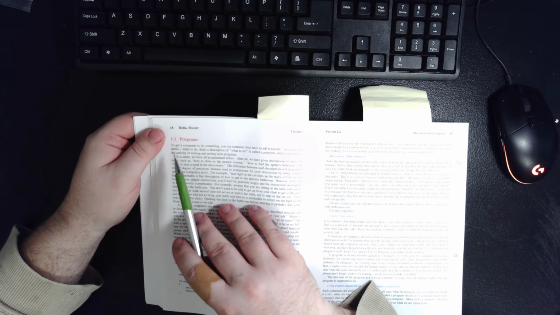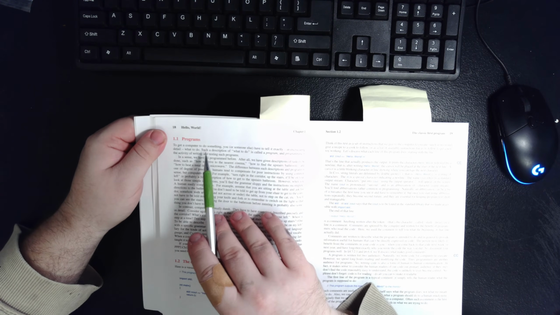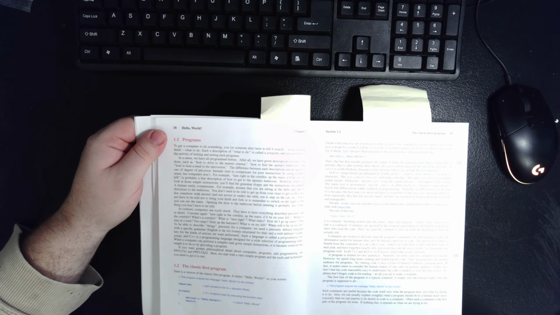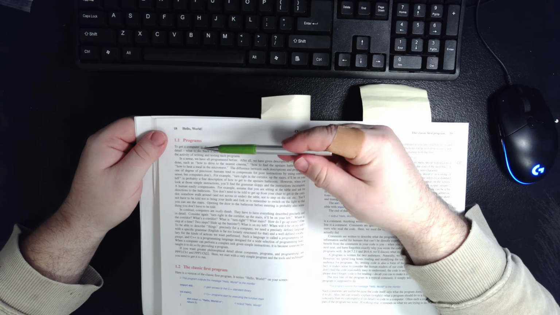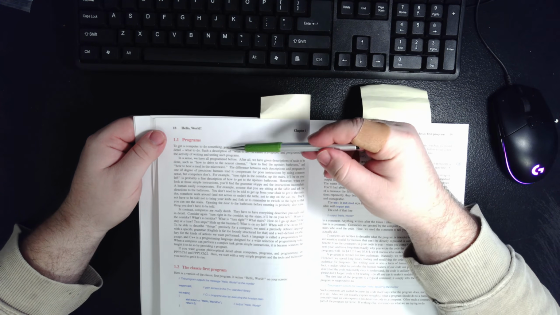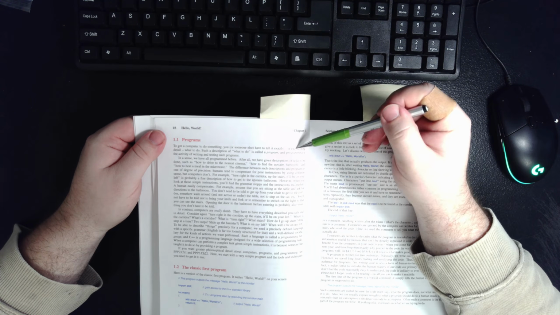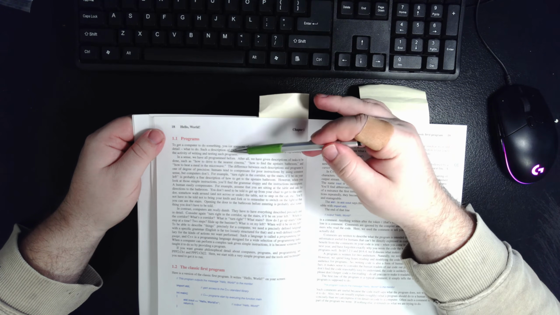Chapter 1, Section 1, Programs. To get a computer to do something, you or someone else have to tell it exactly, in excruciating detail, what to do. Such a description of what to do is called a program, and programming is the activity of writing and testing such programs.